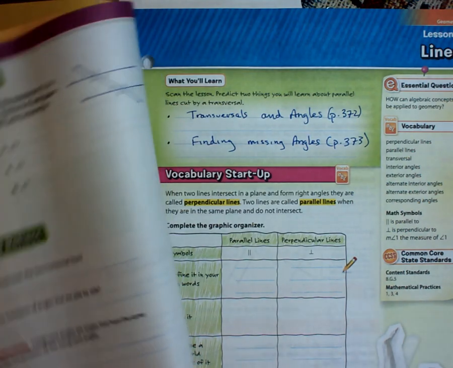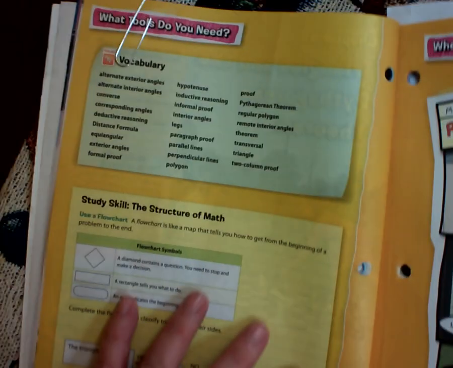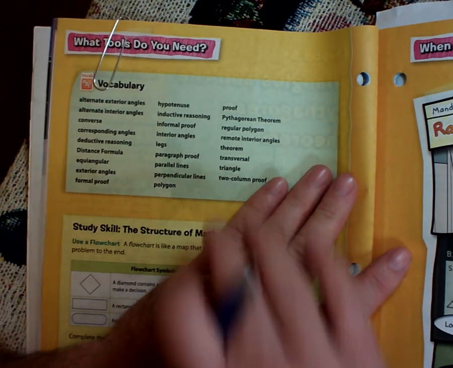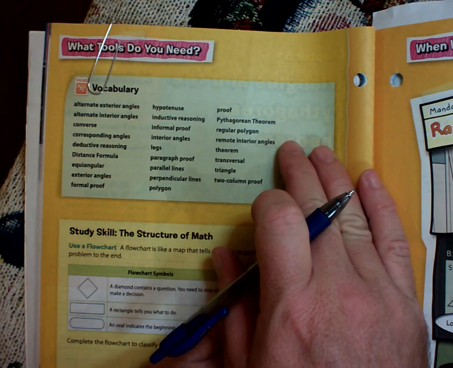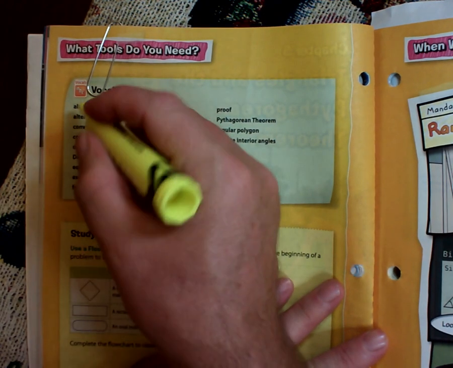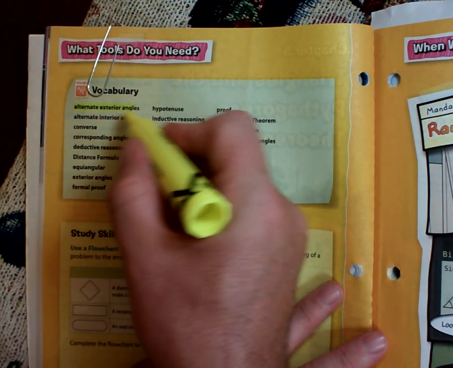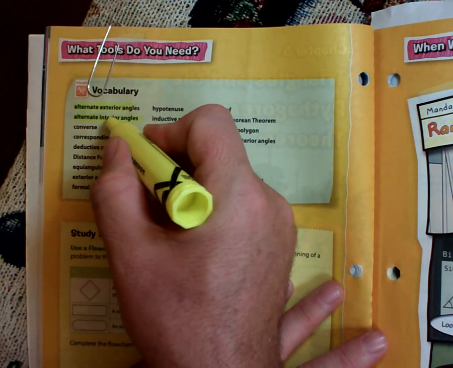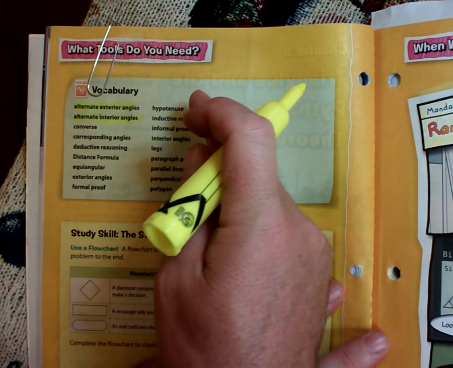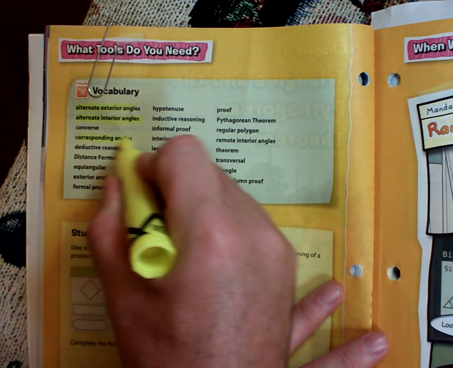So go ahead and go back 1, 2 pages. You're going to see a cartoonish thing, and you're going to see a huge bank of vocabulary words in here. We have a lot of vocabulary. There's some that we're going to talk about today, and I'm going to have you highlight them. We're going to talk about alternate exterior angles, alternate interior angles, alternate being a different side of a line. We're not doing converse, corresponding angles, we will.